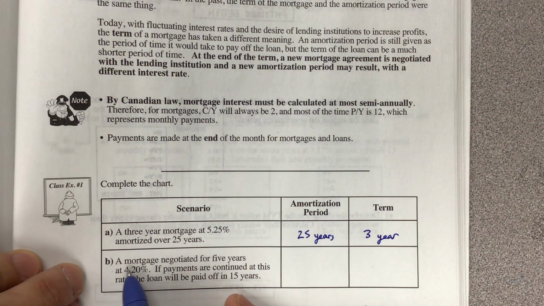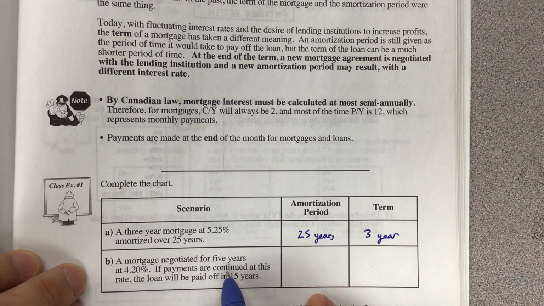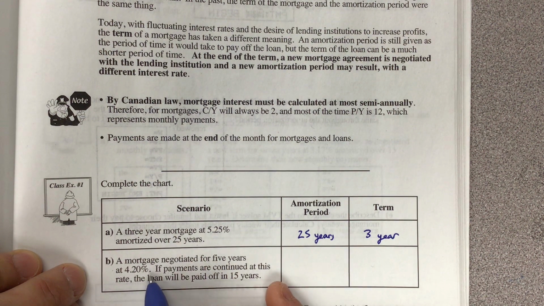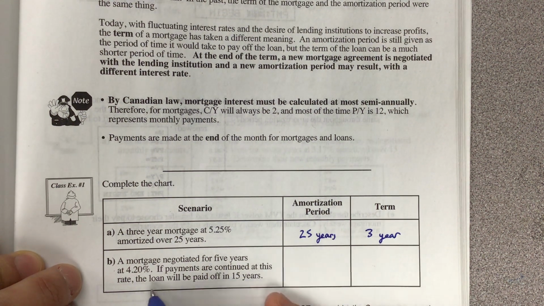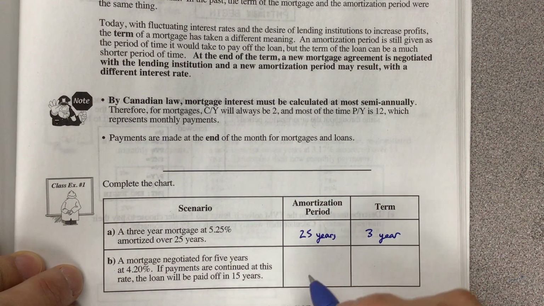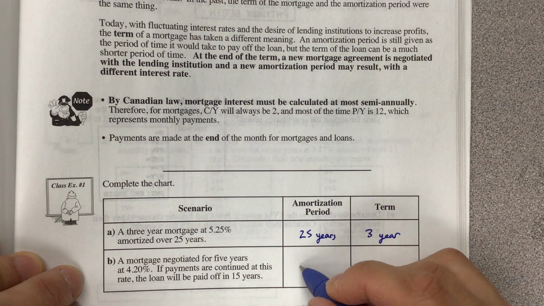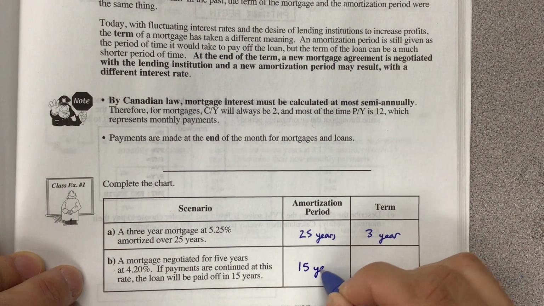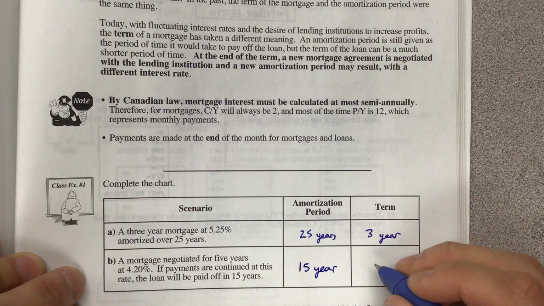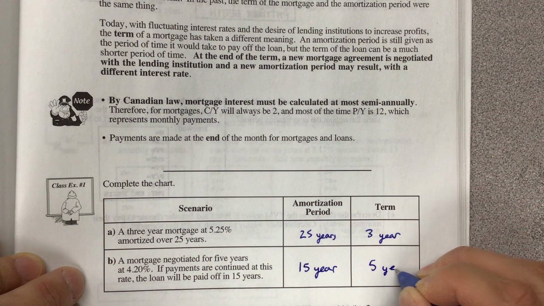We have a mortgage negotiated for 5 years at 4.20%. If payments are continued at this rate, the loan will be paid off in 15 years. So the amortization period is 15 years, and this is a 5-year term.